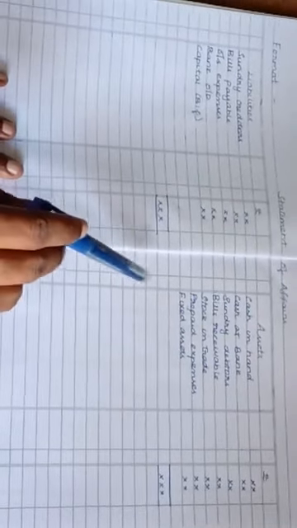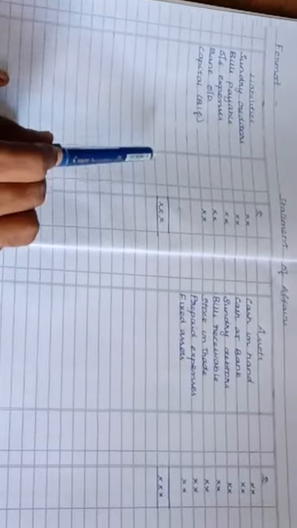Now we are going to prepare two statements. One is the opening statement, another one is the closing statement. Opening statement is prepared to find out the opening capital of the business. Closing statement is prepared to find out the closing capital of the business.